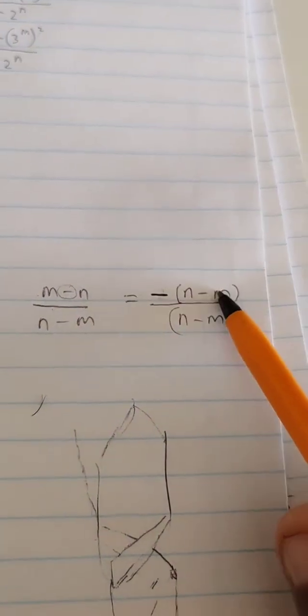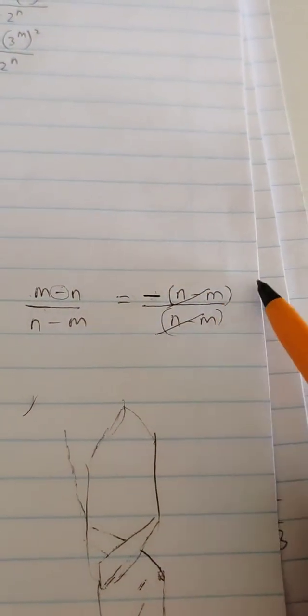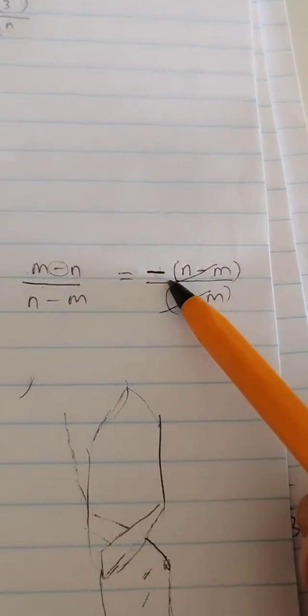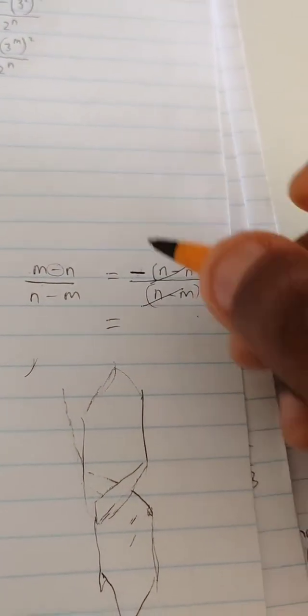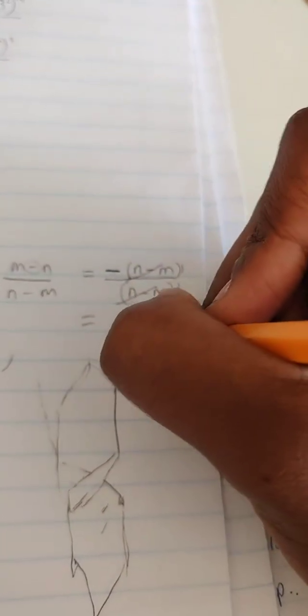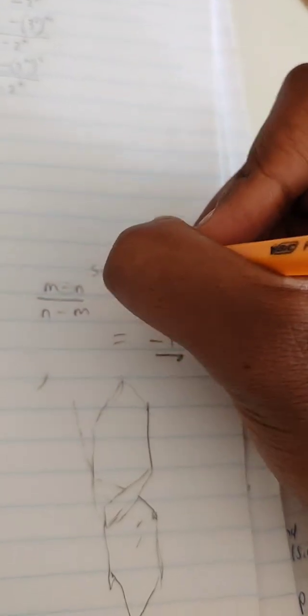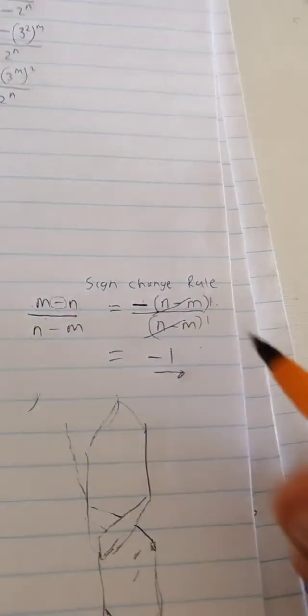And then what can you do now? You can cancel, because we are not cancelling across an addition sign. We can cancel the bracket. And then what does that leave us with? There's a 1 and a 1, and of course negative 1 divided by 1. The final answer is negative 1. This is what we call the sign change rule.